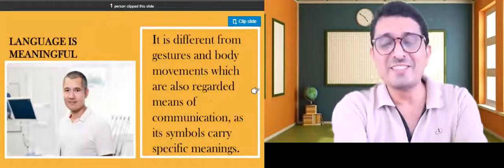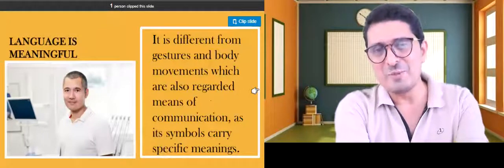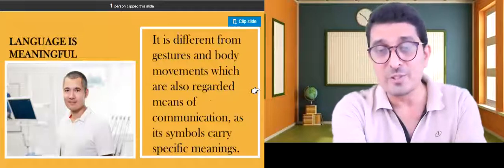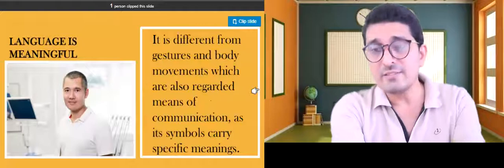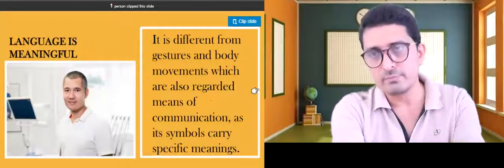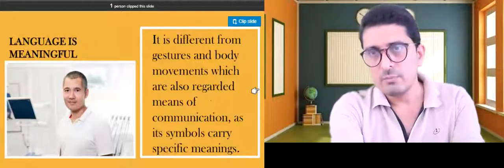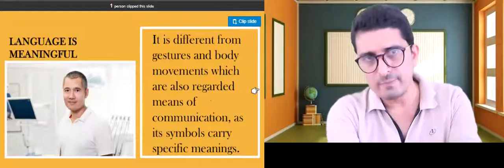Then language is meaningful. Just think about other gestures and body movements, which are also regarded as means of communication. You can communicate even without language by using gestures, by using your body movements. But the matter is that when you use language, your communication becomes meaningful, because you have got different words for communicating different things.